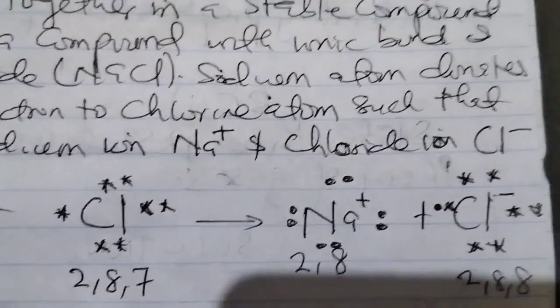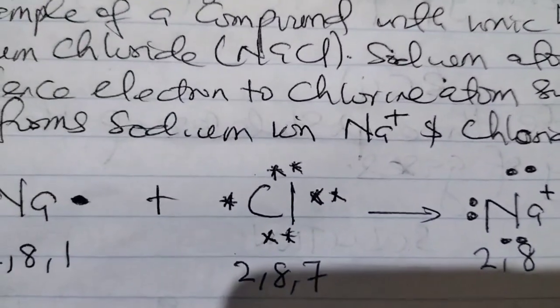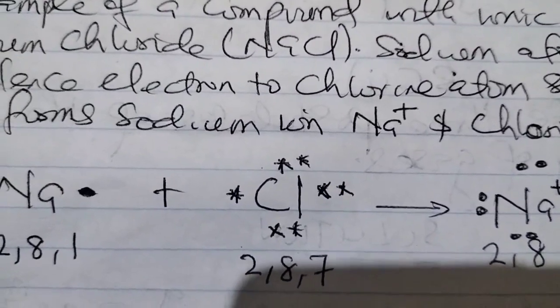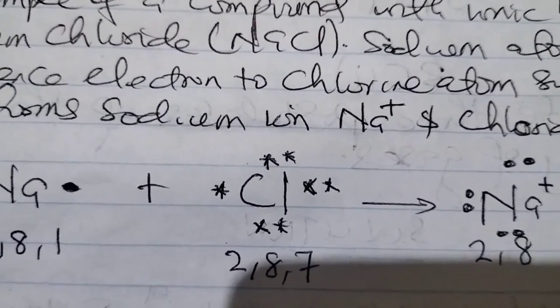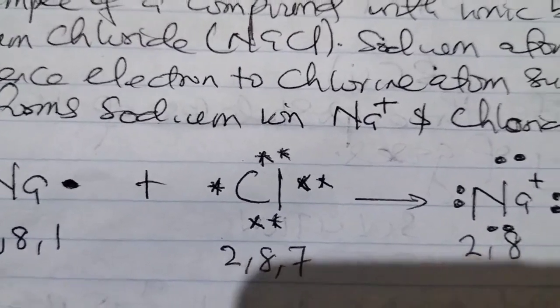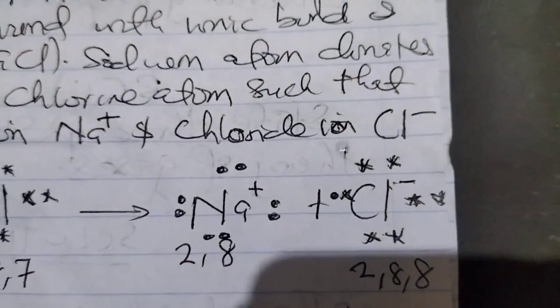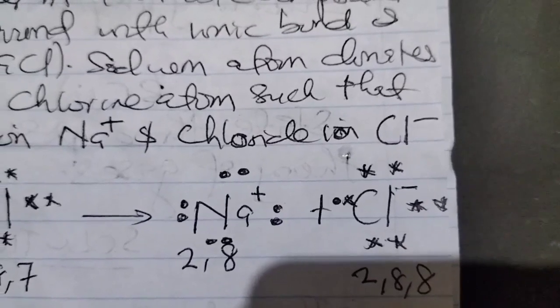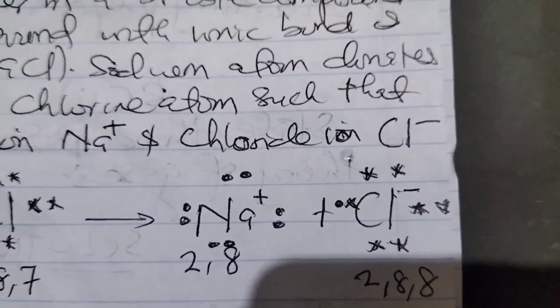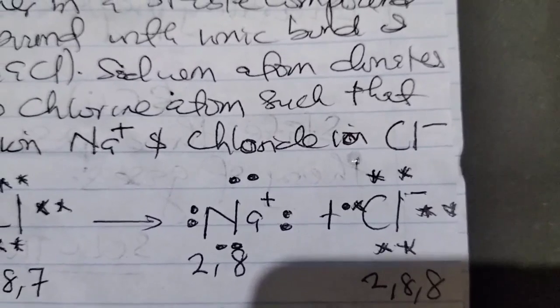And then sodium becomes positively charged, while chlorine that accepts one will now have an extra one in its M shell. So that single electron there will now be doubled, as you can see there. You can see chlorine is now complete. It was 2, 8, 7, now 2, 8, 8. So you count the electrons around it, 2, 4, 6, 8.